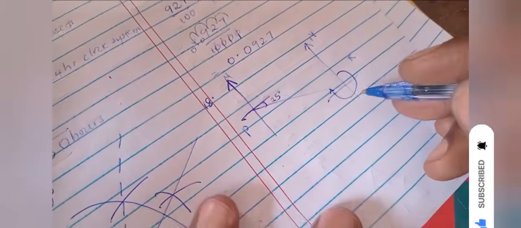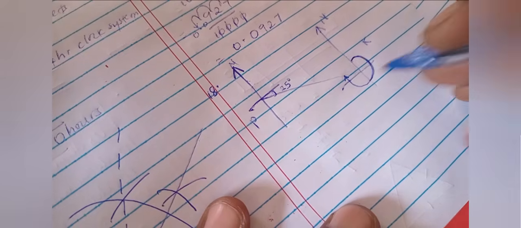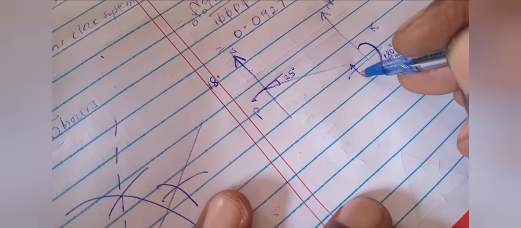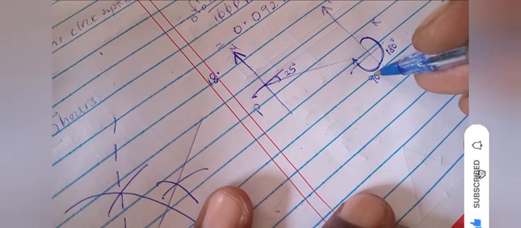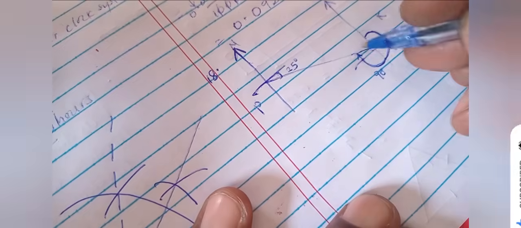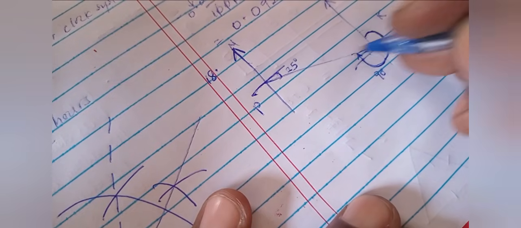Or we can just come here directly and say from here up to here it is 180 degrees, then from this part up to this part it is 90 degrees. Then we have to find this angle. When you look at this angle and this one, they are alternate angles.